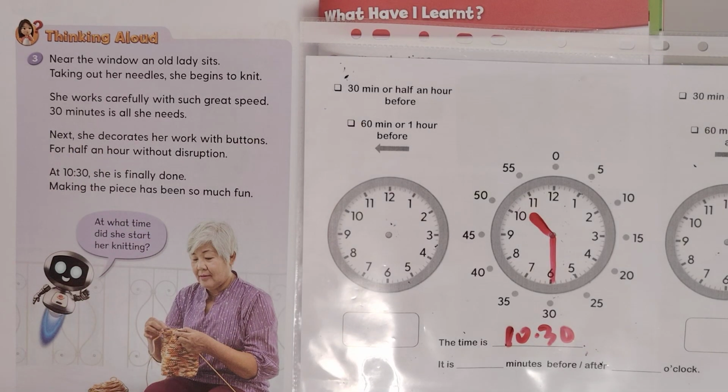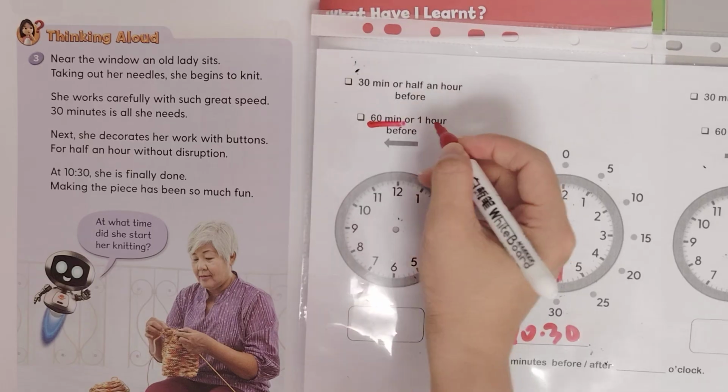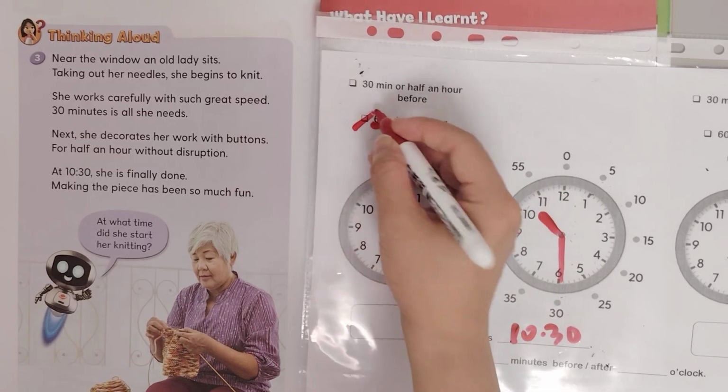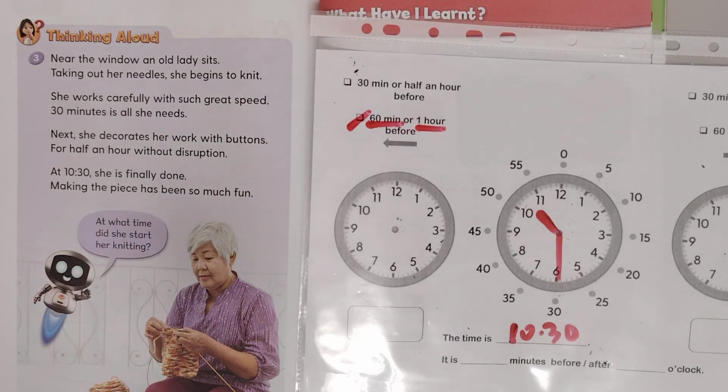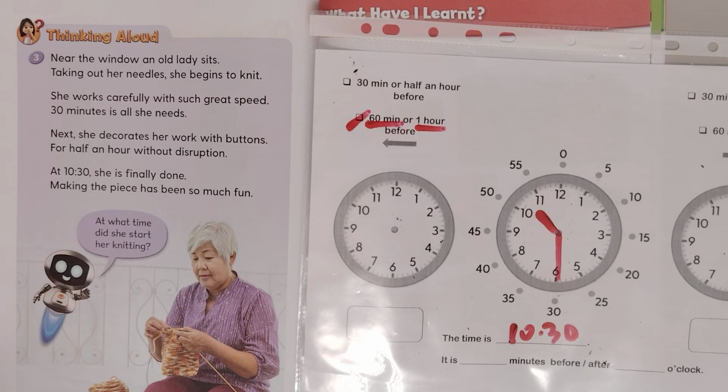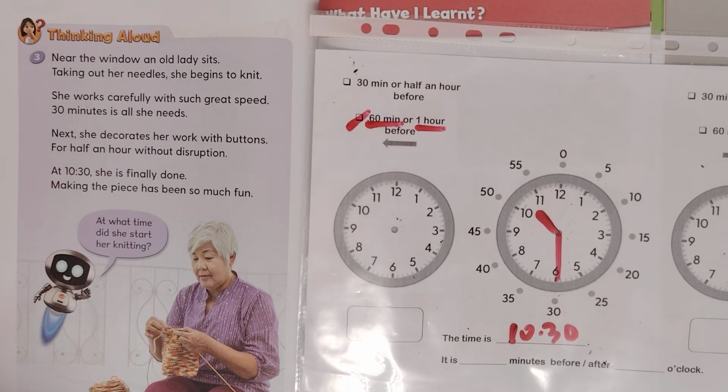That actually means 60 minutes or 1 hour before. Right, so she actually sat at the window for 1 hour. 30 minutes for knitting and half an hour for decoration.